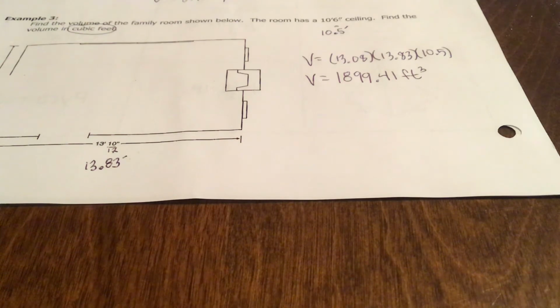All right, I hope this video helps you understand how to find volume and how to use the formulas. As an HVAC student, you'll most likely use the prism formula the most, but it's a good thing to know all the other ones.